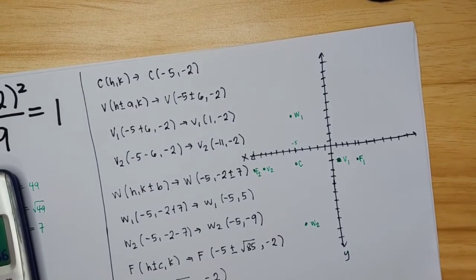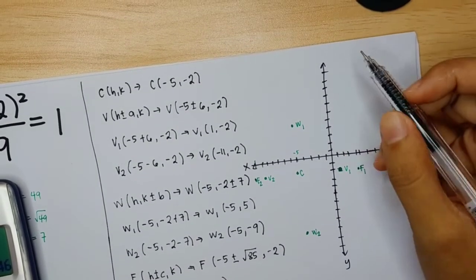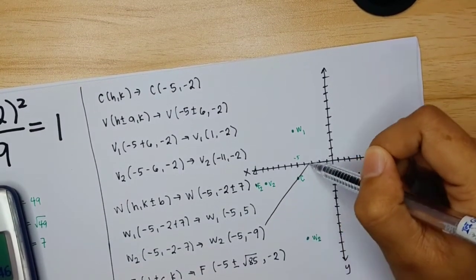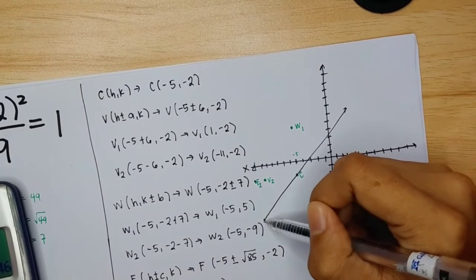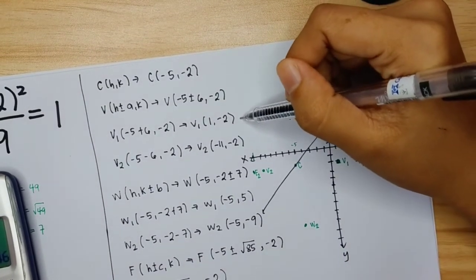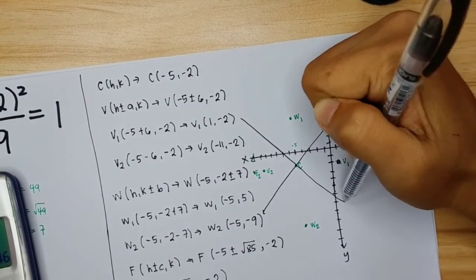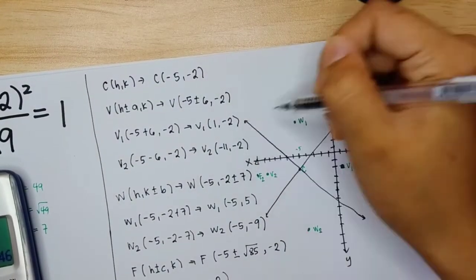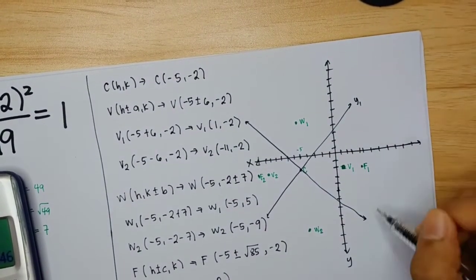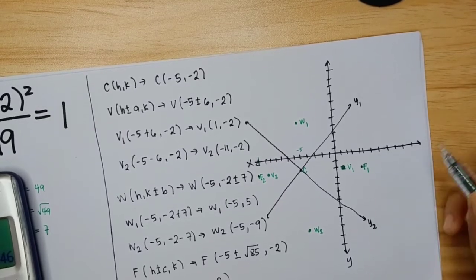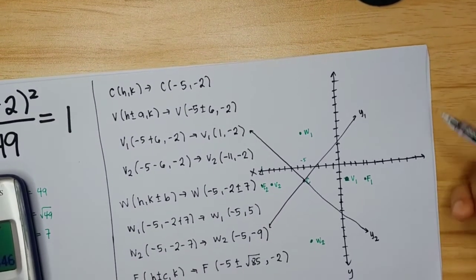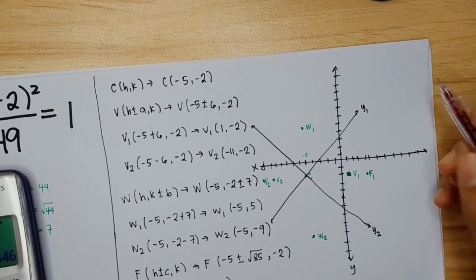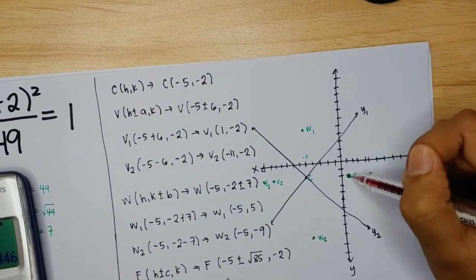So, let's try to draw our asymptotes. So, we have here itong asymptotes. So, again, assuming that is our asymptote. So, pag ganyan siya, this is our y1, this is our y2. Okay. So, we can now plot our hyperbola. So, sa vertex tayo.